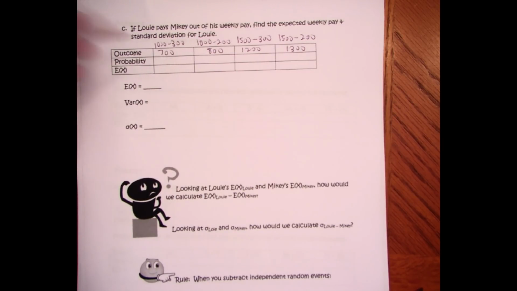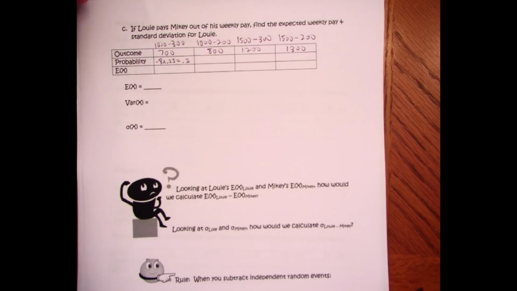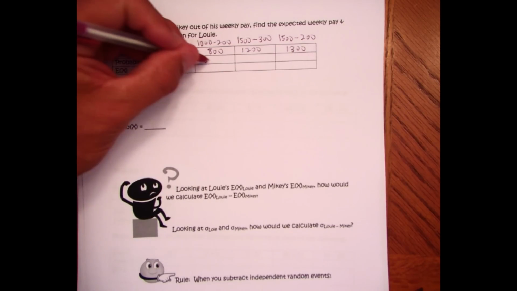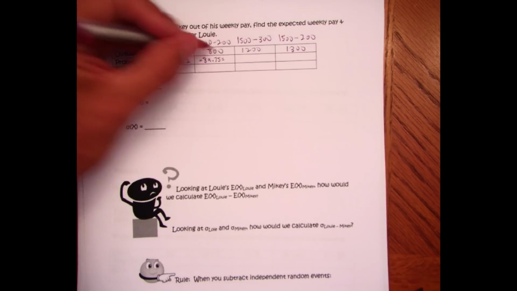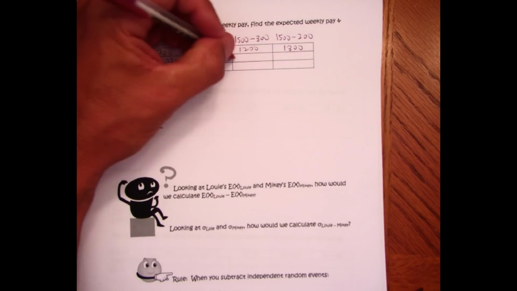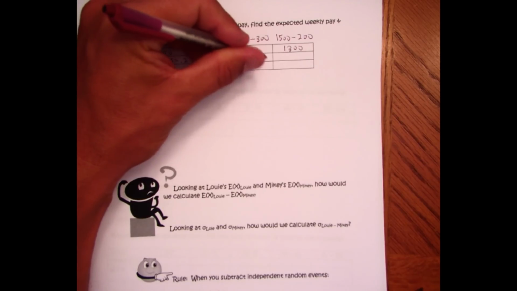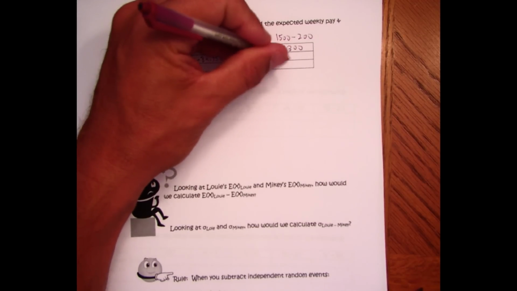So the probabilities here are, this is "and", so he makes 1,000 and he pays 300, so we're going to multiply here. So this is 0.8 times 0.25, so that's 0.2. This is 0.8 times 0.75, so that's 0.6, and this is 0.2 times 0.25, so that's 0.05, and this is 0.2 times 0.75, so that's 0.15.